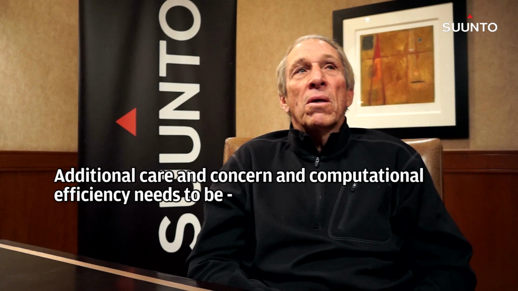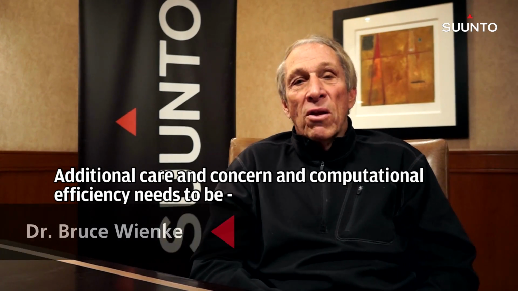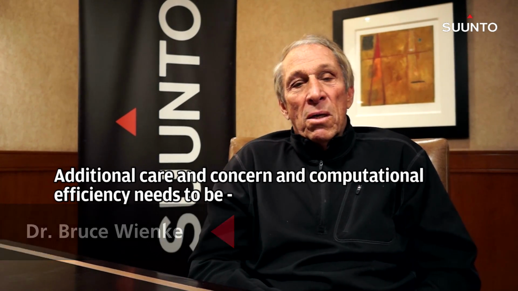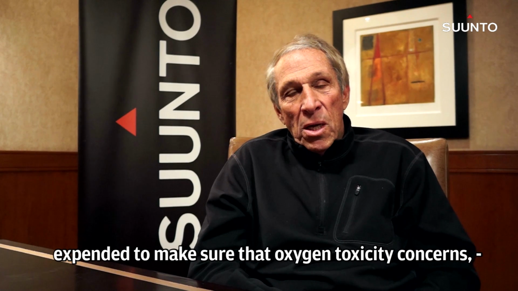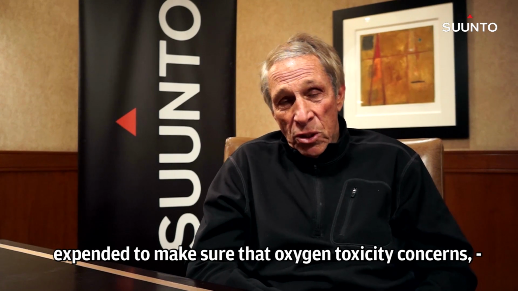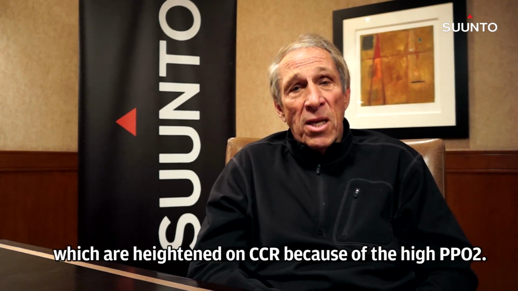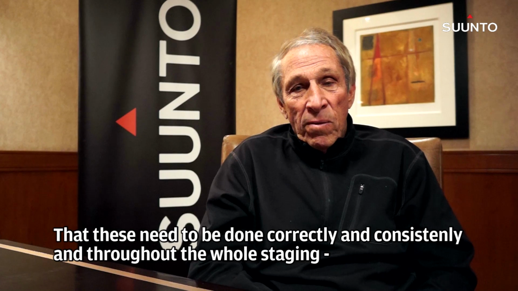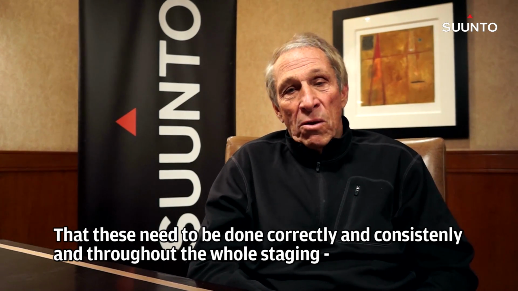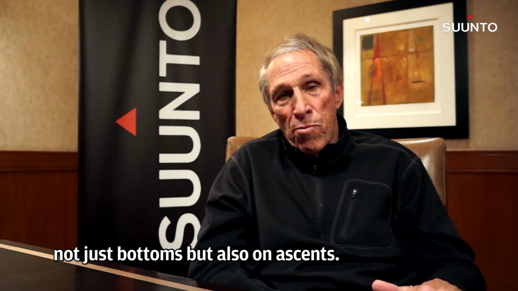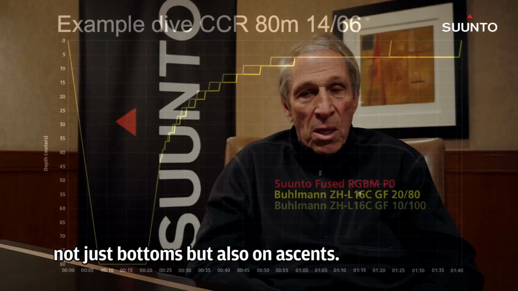Additional care and concern and computational efficiency needs to be expended to make sure that oxygen toxicity concerns, which are heightened on CCR because of the high PPO2, need to be done correctly and consistently throughout the whole staging, not just bottom but also on ascents.